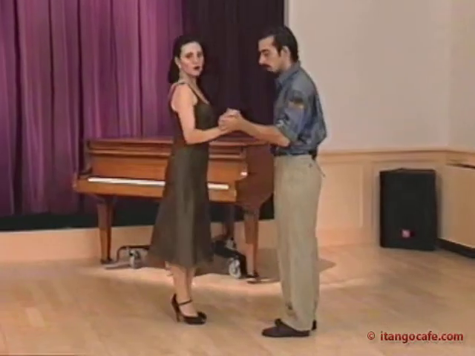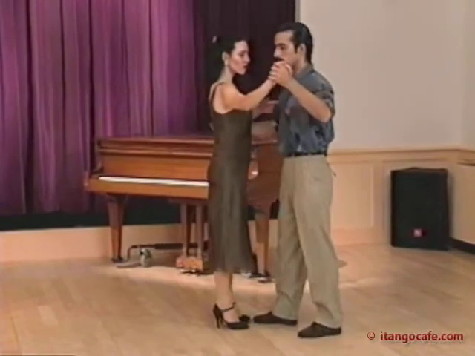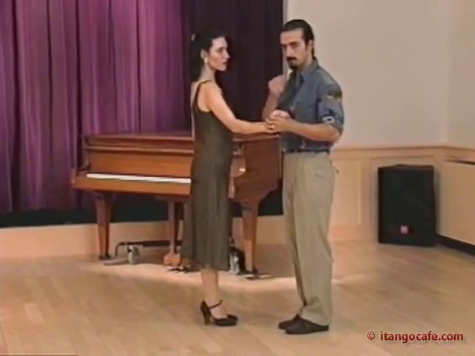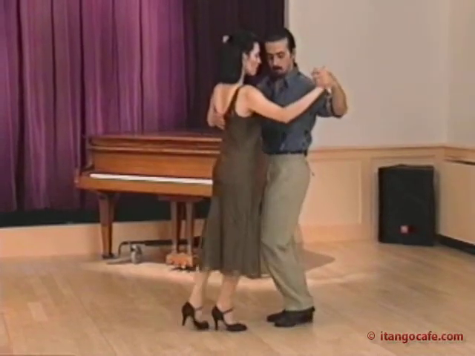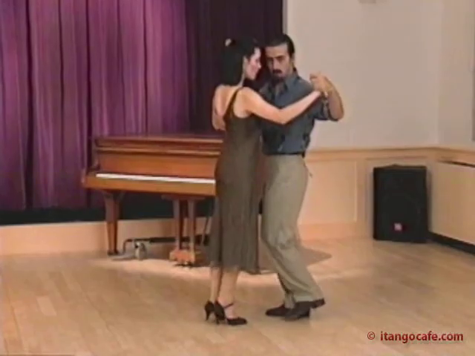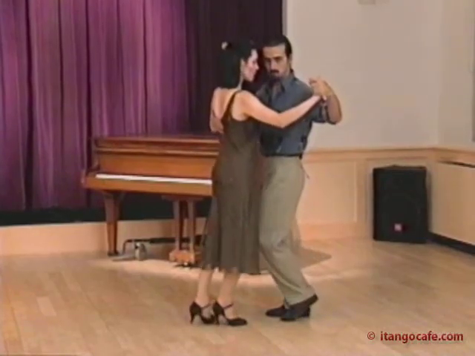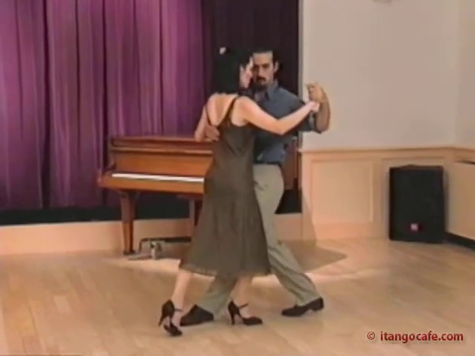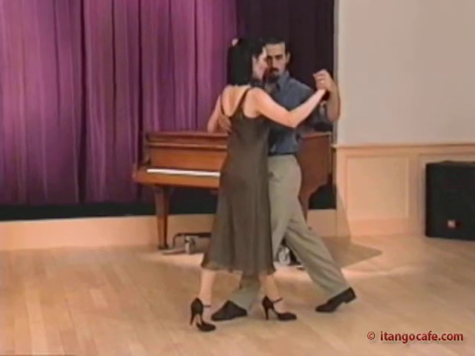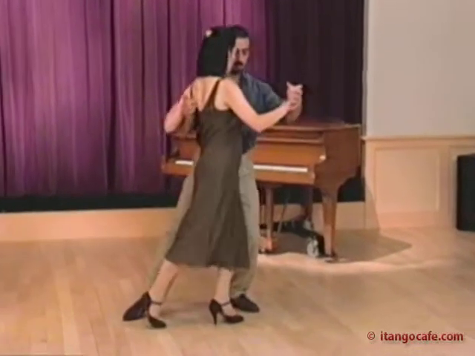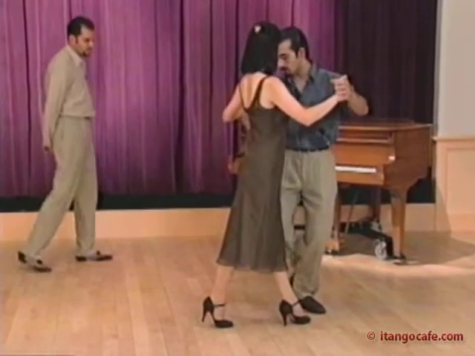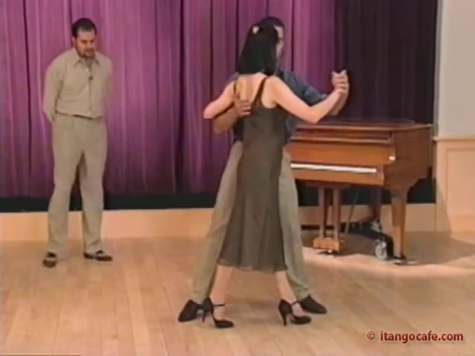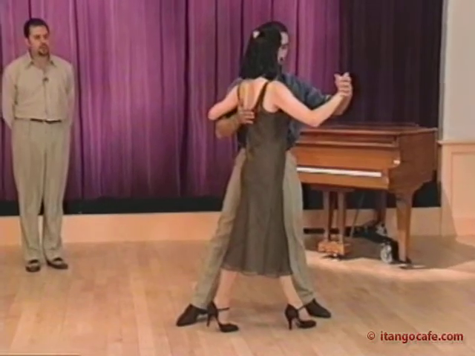And let's explain it. We'll first explain it in a straight line. So the man begins with his left leg, and he takes a forward step. And then we open in front of her. And in this step, we have to do a step longer than hers.